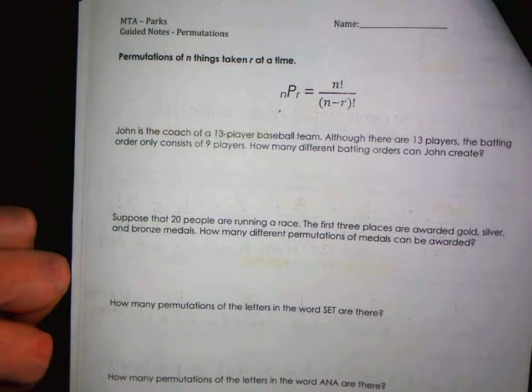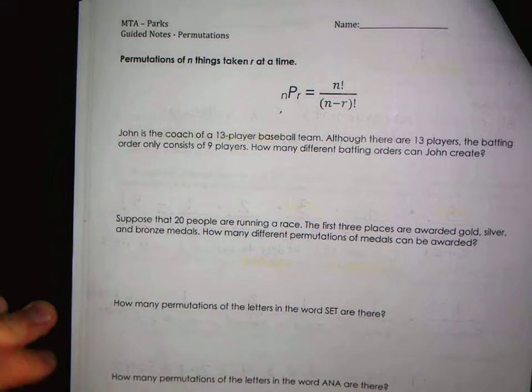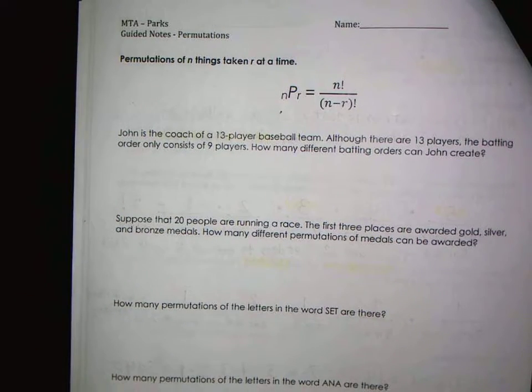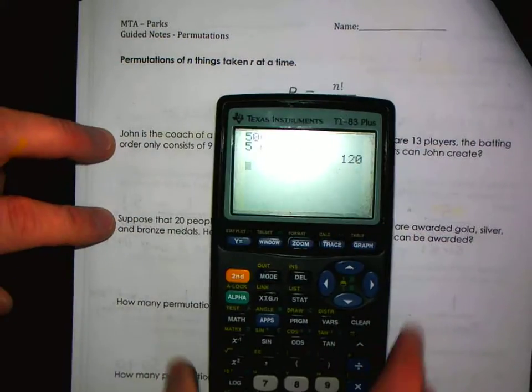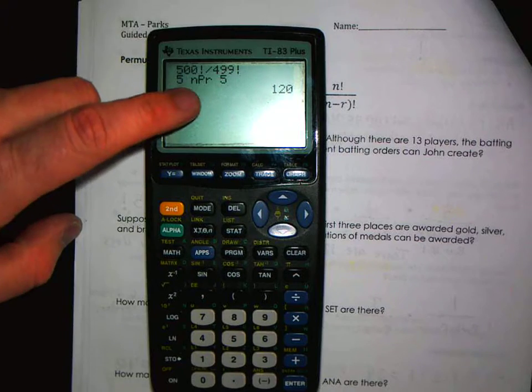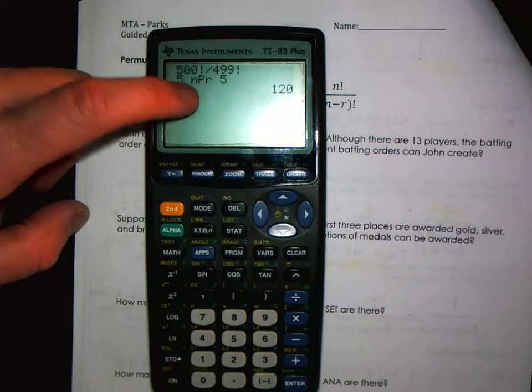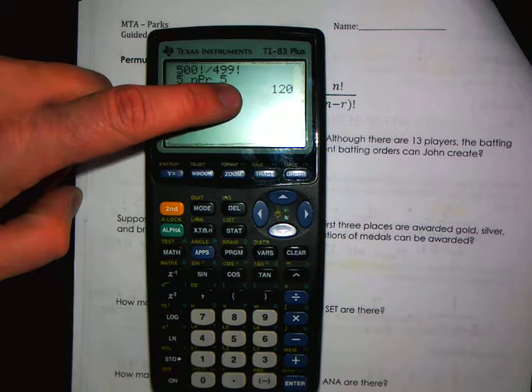Do you remember? 120. Now, the order you ate those candy bars did matter. Look, 5P5, that means you have 5 candy bars and you're eating all 5 of them.